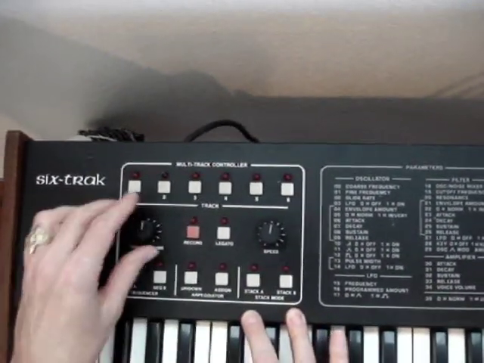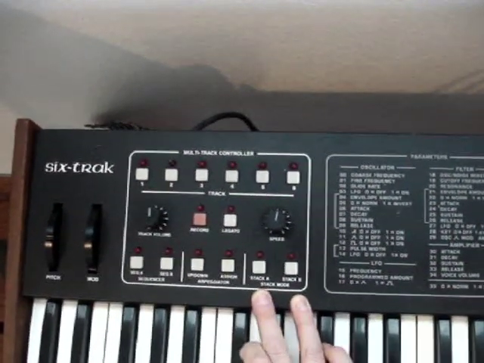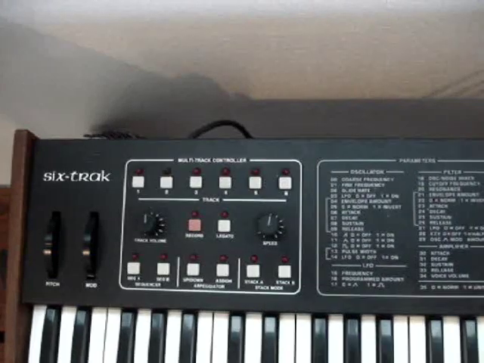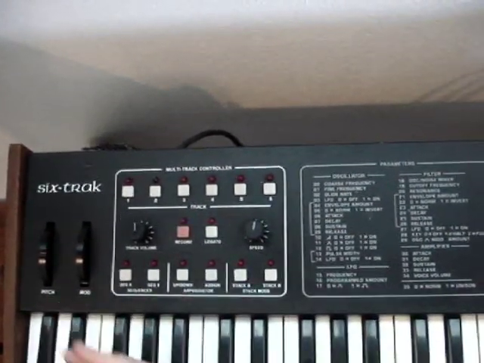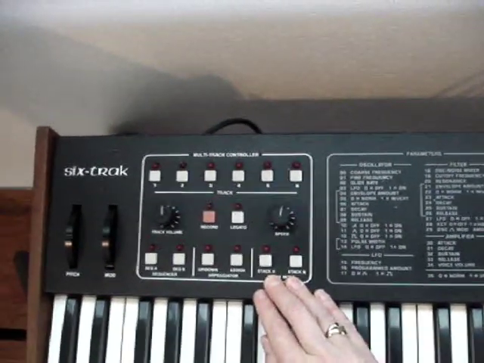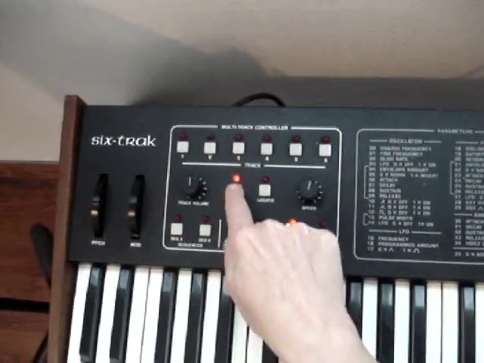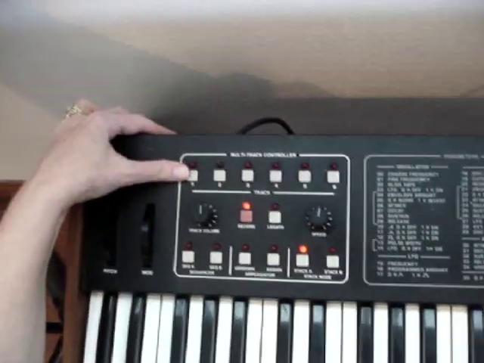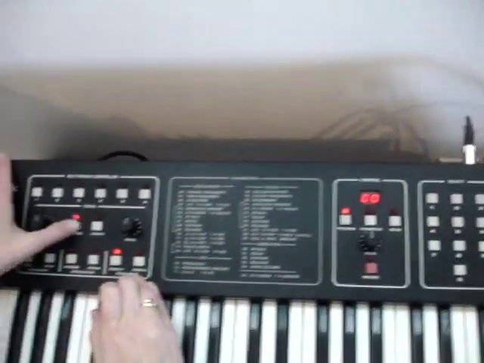We're going to go to stack mode. Stack mode is a wonderful mode to work in. This is where you can actually layer your programs and your own creations of your programs, one on top of the other. So for stack mode, we are going to push stack, record, and I'm going to stack several sounds into this one track here. We're going to stack them quickly.